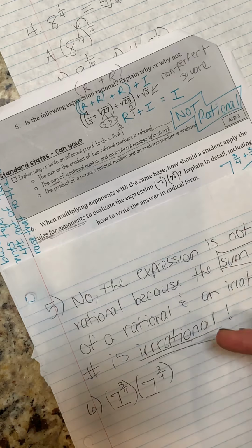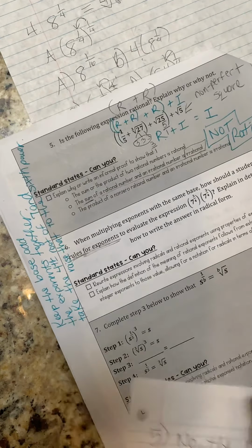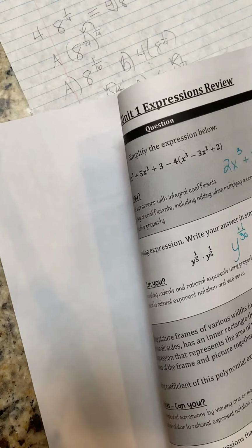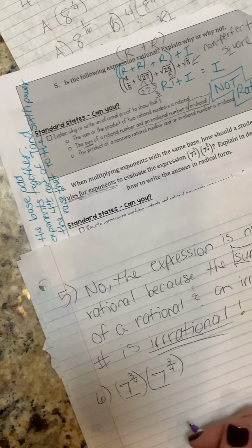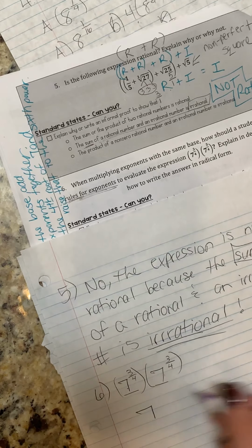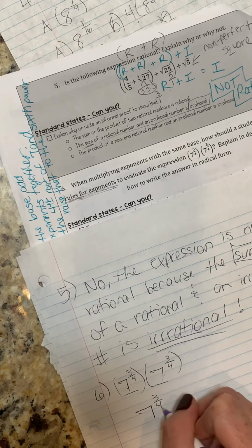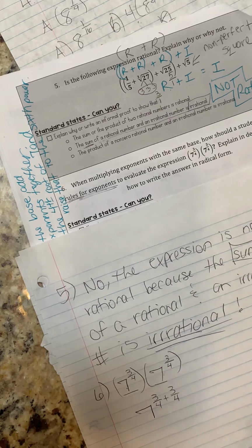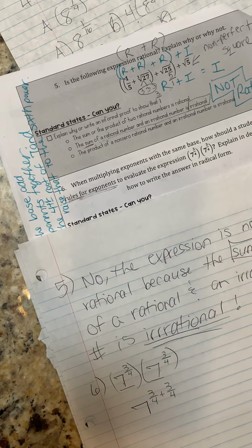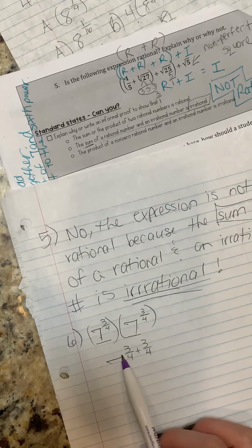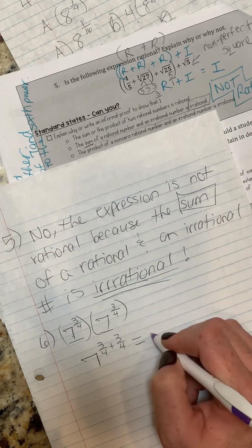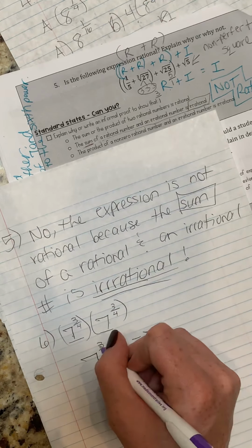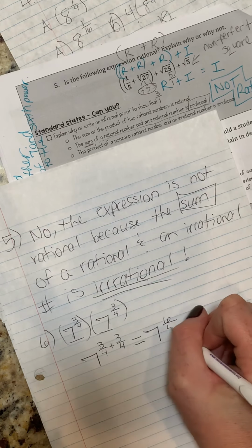So just like earlier in the study guide, I think that was problem number 2. Keep the base, and I'm going to add the exponents. So keep 7, and we're going to add 3/4 plus 3/4. This is nice because I don't have to make a common denominator. They already have a common denominator. So this one's going to be faster. 7 to the 3 plus 3 is 6/4.